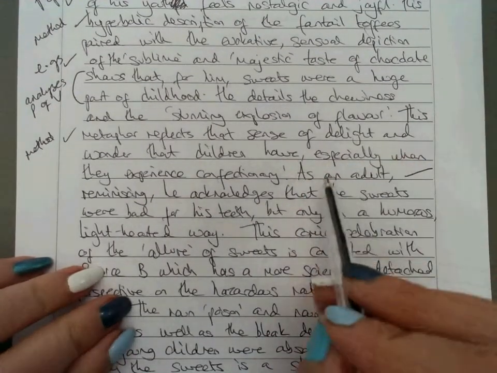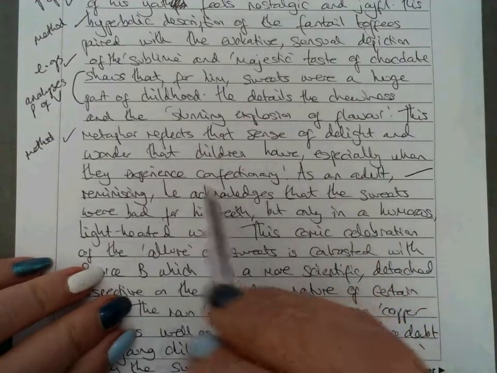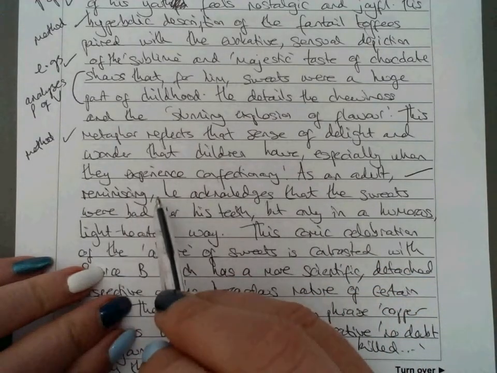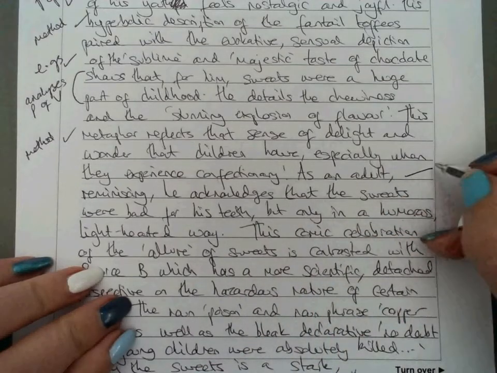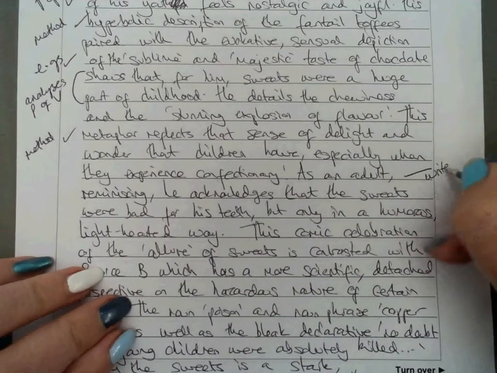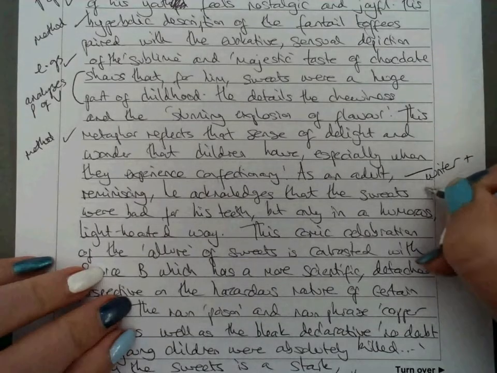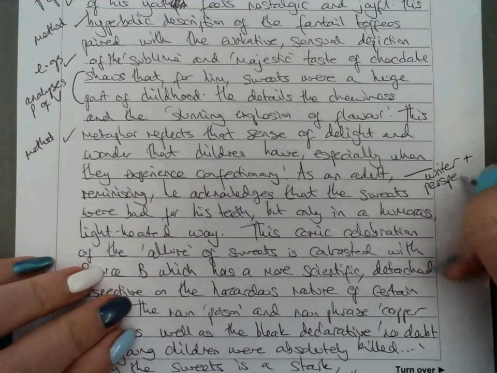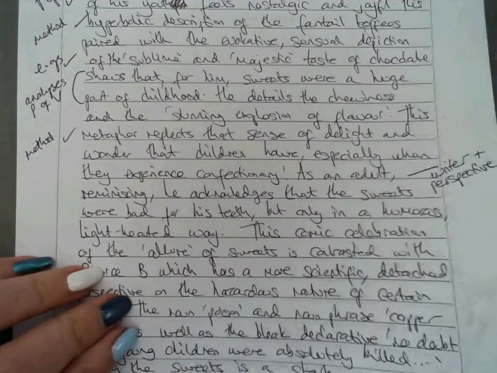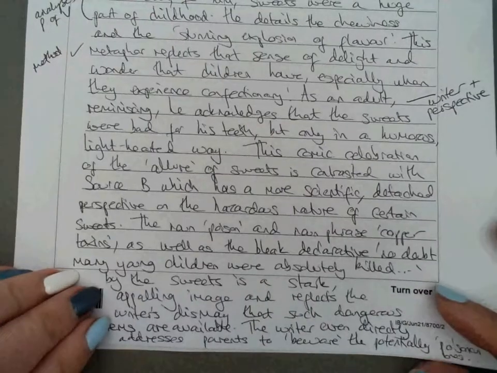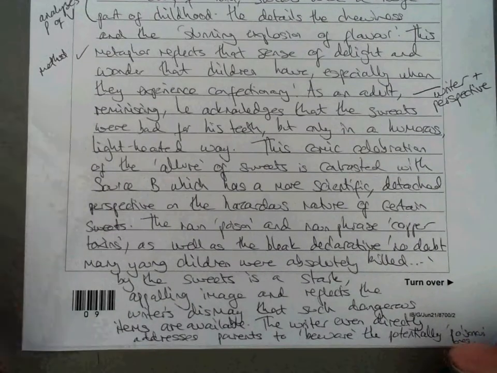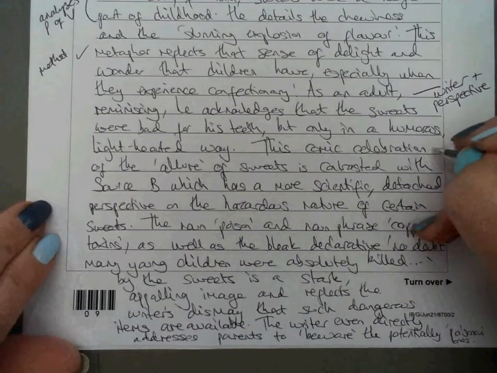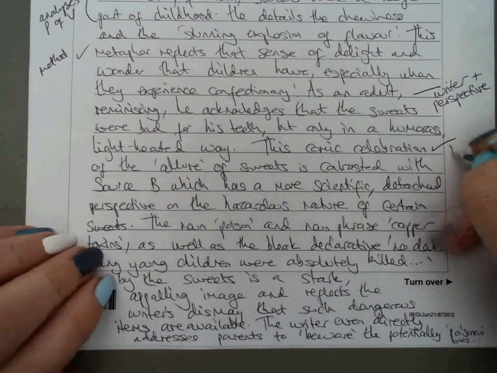I think it's no bad thing to establish who the writer is: an adult writer looking back at his past. This comic celebration of the allure of sweets is an embedded way of saying what his point of view is.